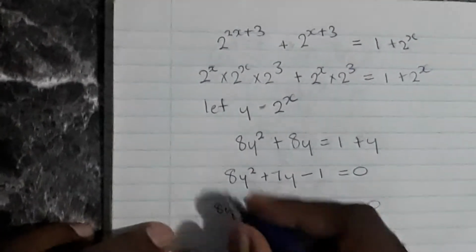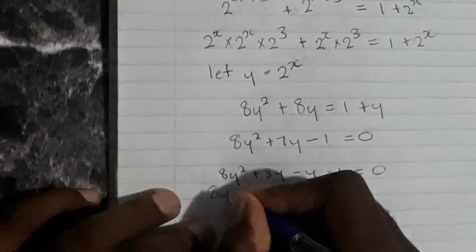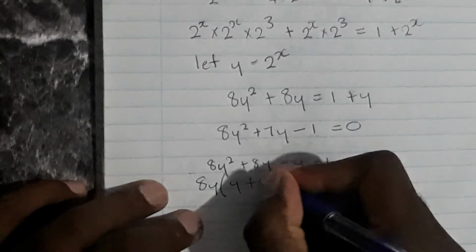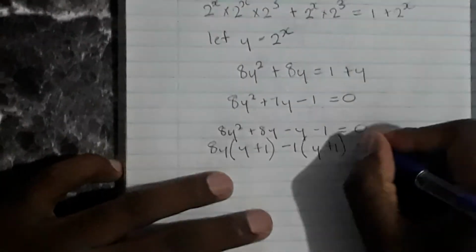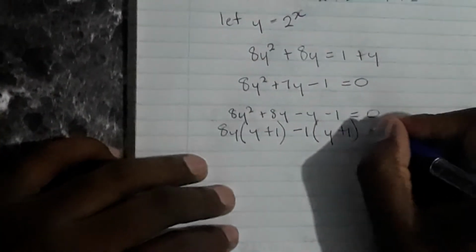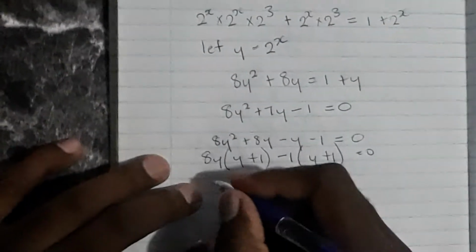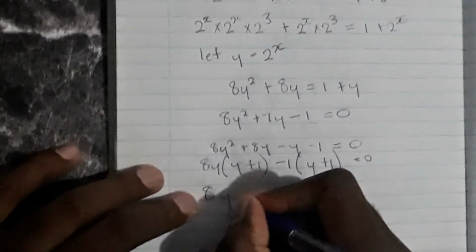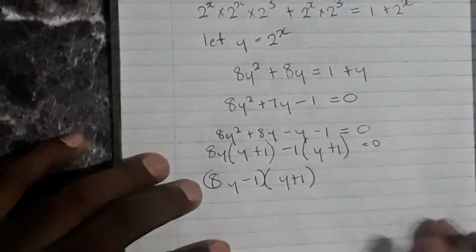Right? And we're going to factor out 8y, which will give us y plus 1. Factor out minus 1, which will give us y plus 1. Right? So our two factors would be 8y minus 1 and y plus 1. Right?